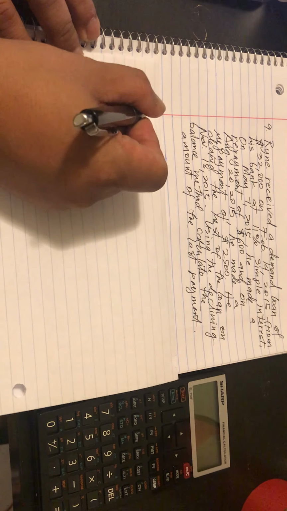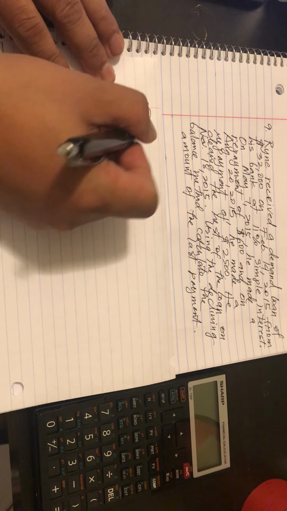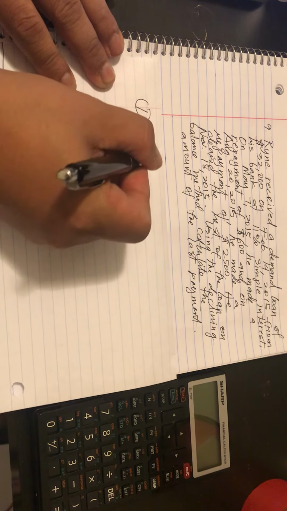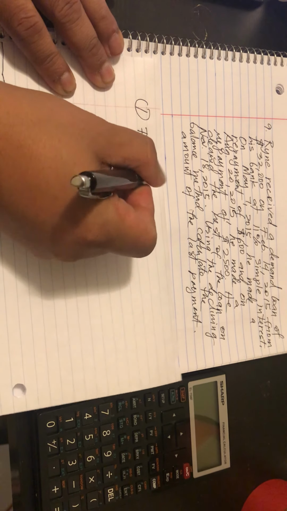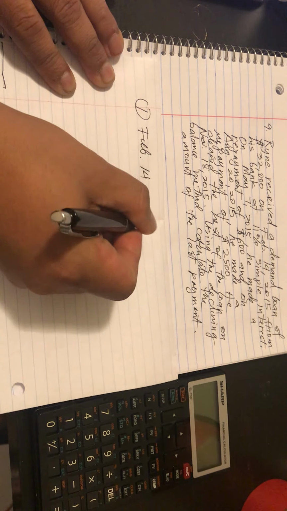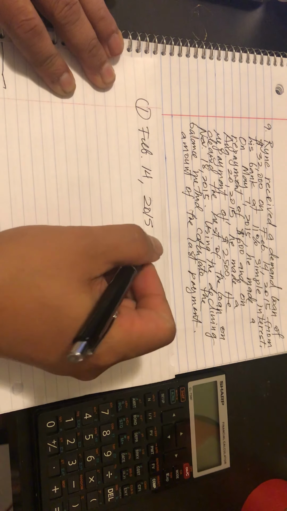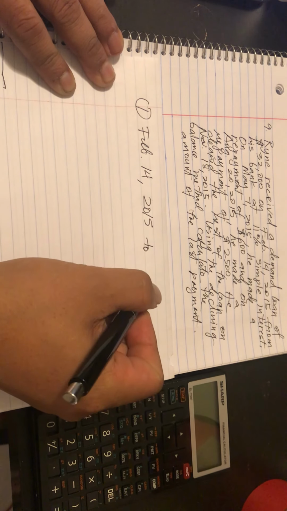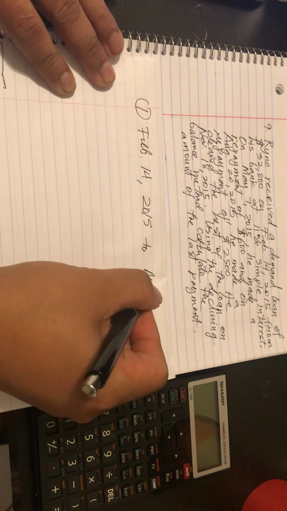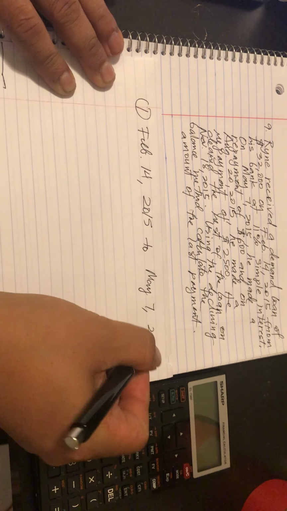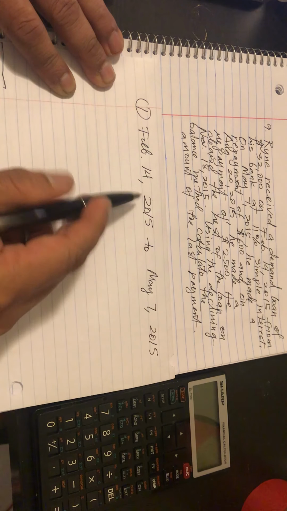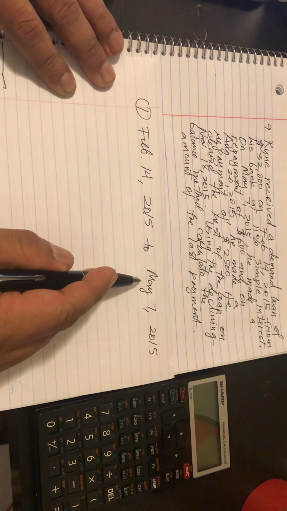All right, so let's break it up. Part 1 would be from February 14, 2015 to May 7th of that same year. First step is to figure out the number of days between these 2 dates.